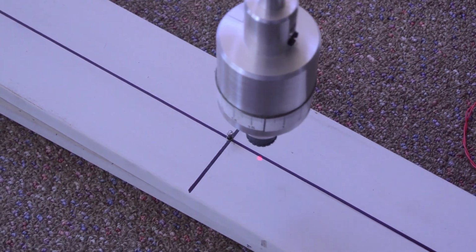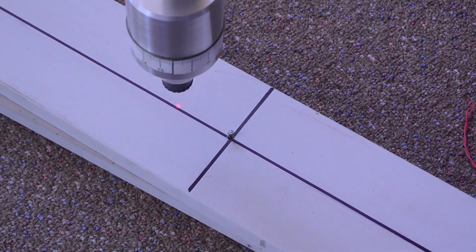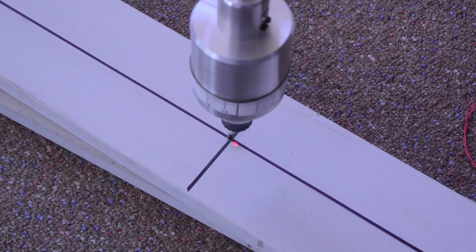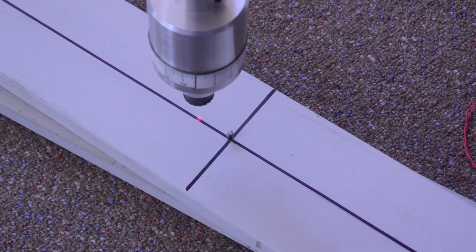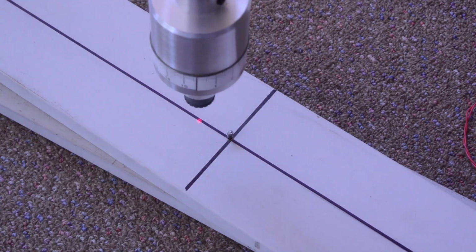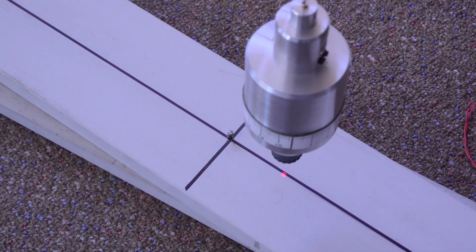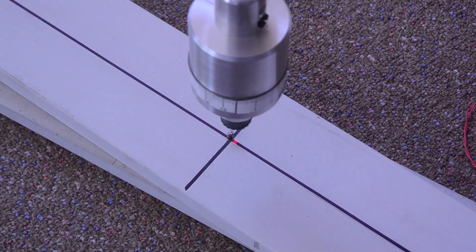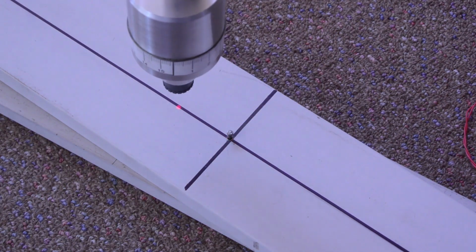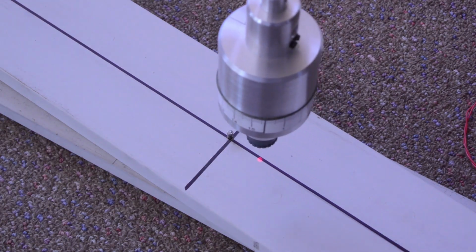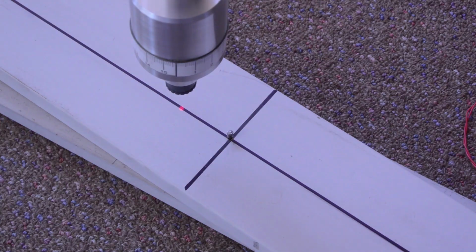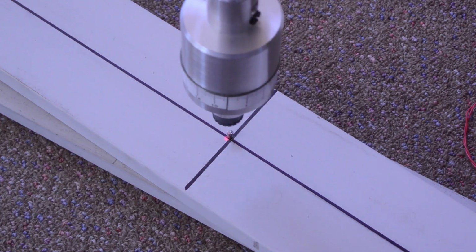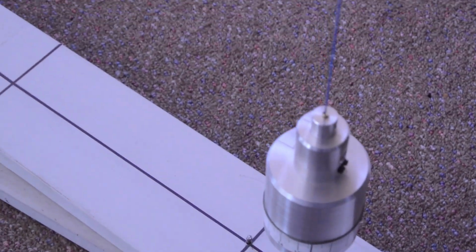I'll just adjust for a precession. Ooh, I think that's quite a significant change. Right. Oh no, my mistake.